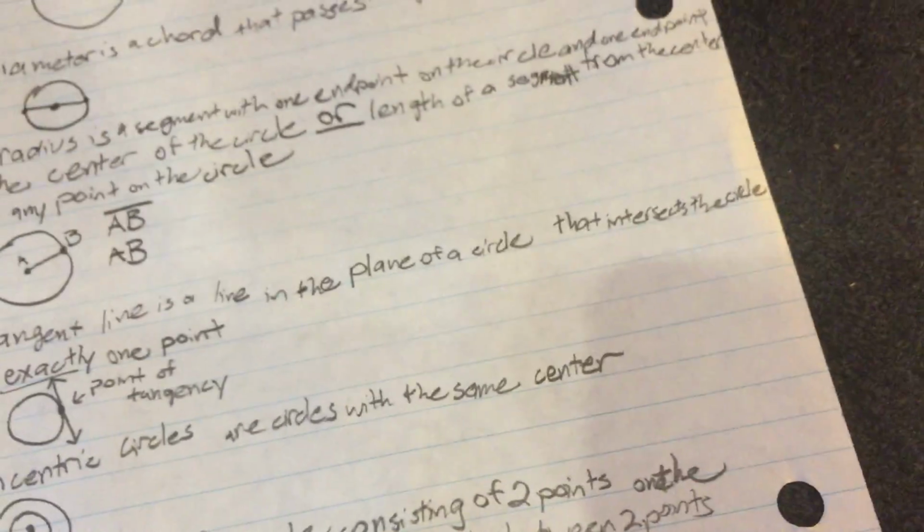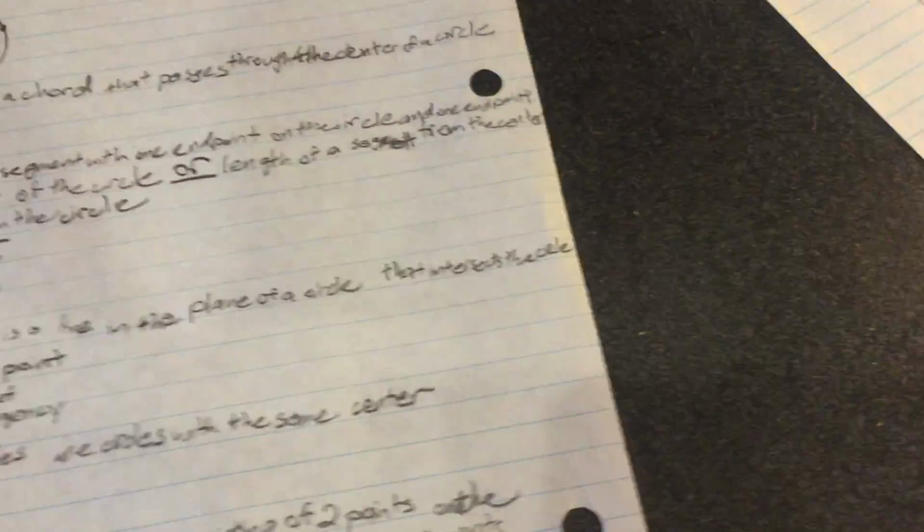Okay. So right now, I want you to draw a circle. Draw a point of concurrency. Not a point of concurrency, the center circle. Center of the circle.